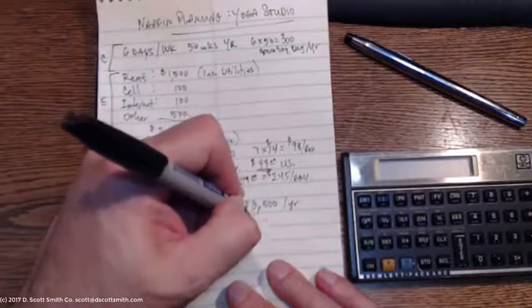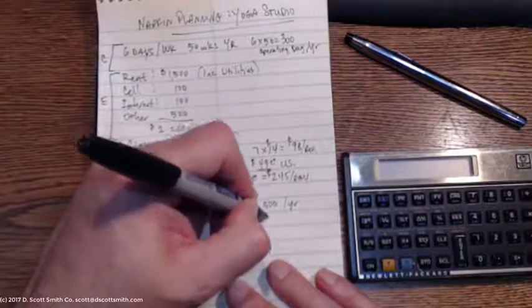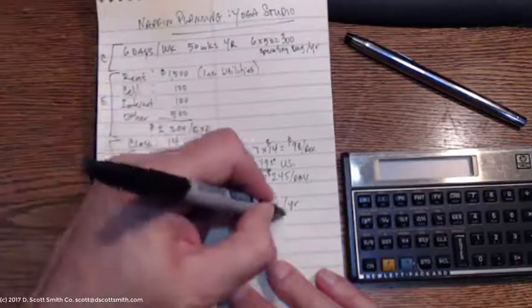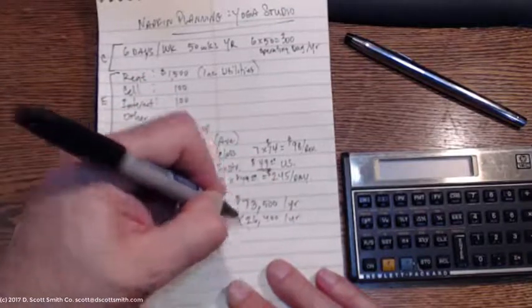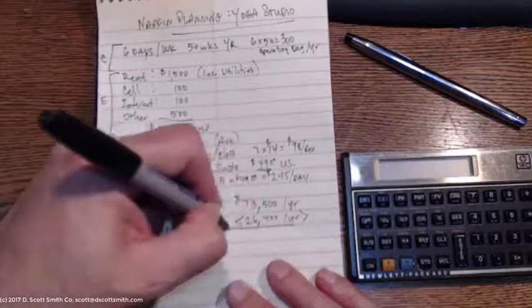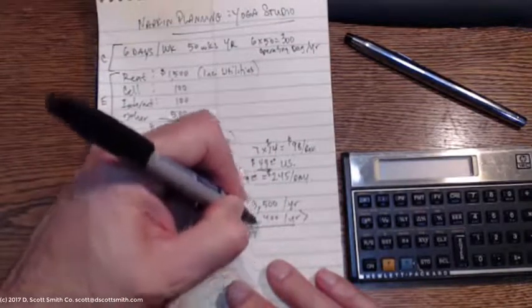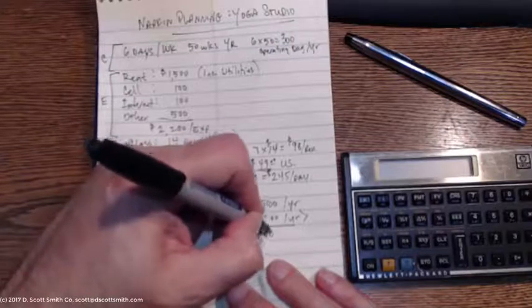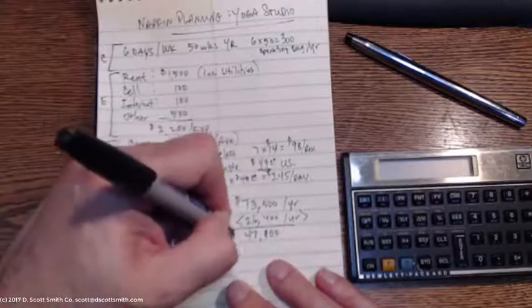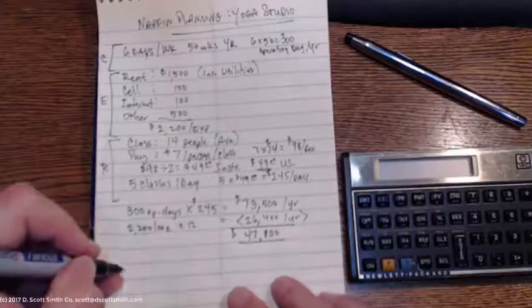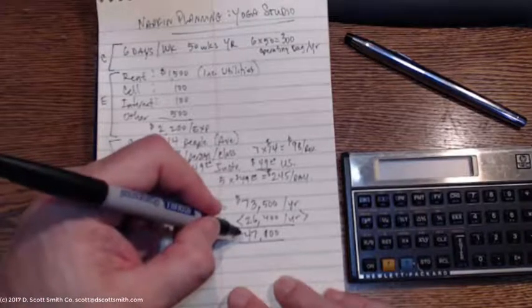So we're saying $26,400 per year is our expense for running the business. So that gives us a gross margin here of $47,100. So this is our profit off of the business.